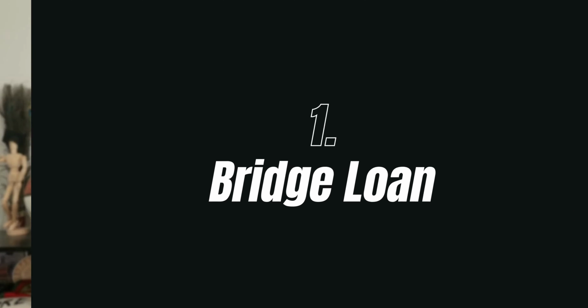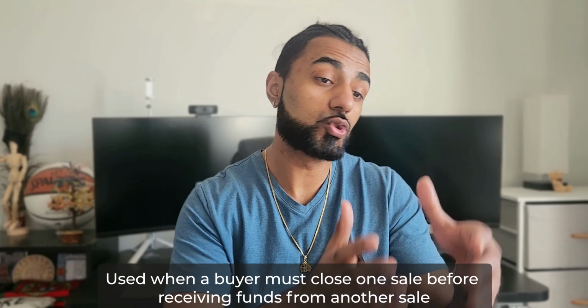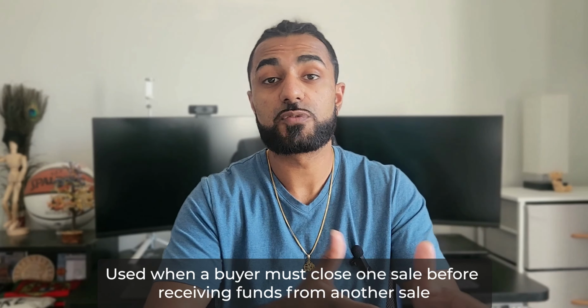Now the first loan we're going to look at is called the bridge loan. The bridge loan is a loan used when I want to close one sale before I receive funds from another sale. Meaning, for example, I want to sell my current property, take the profits from that sale, and then use those to buy a new property, right? That's what most people do. They sell the current house, they use those profits to buy the new one.